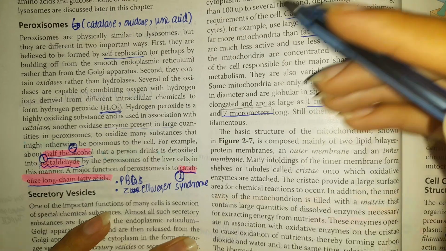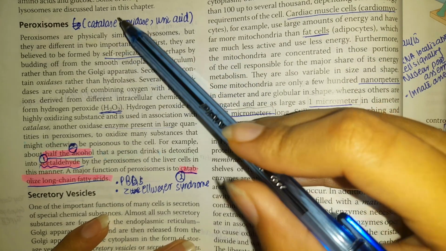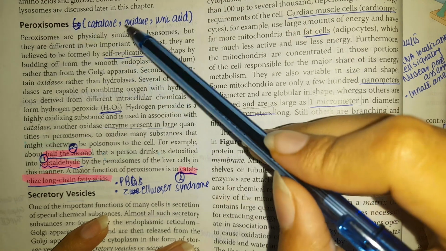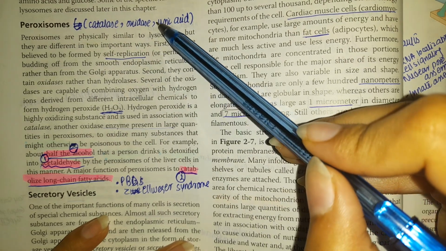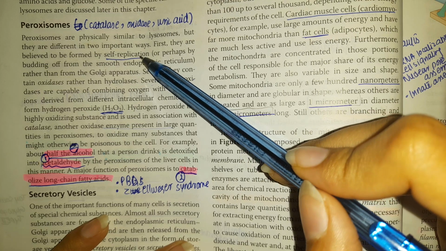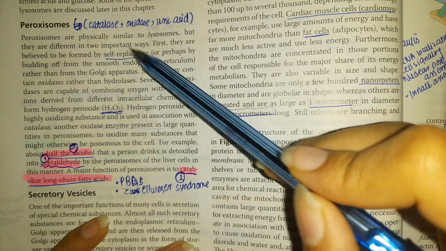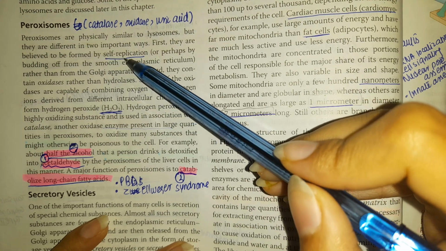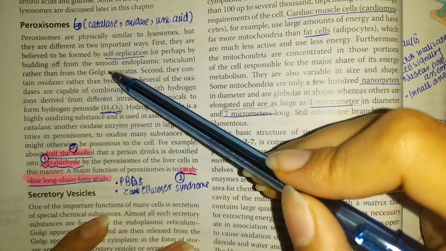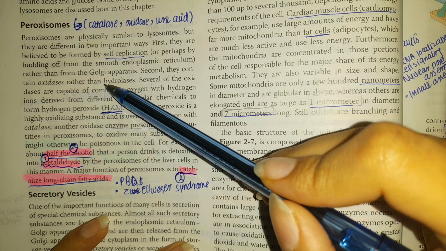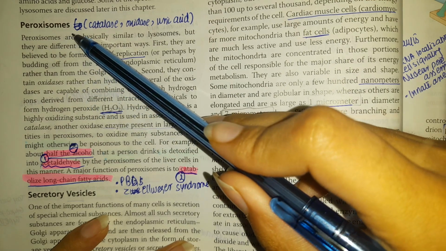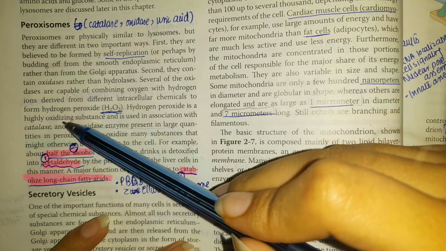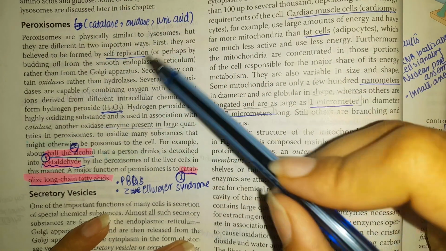Now we have peroxisomes. The enzyme markers for this organelle are catalase or uric acid oxidase. It is a self-replicating organelle, and it is also formed by the Golgi apparatus. It is also single membrane bounded, but the enzymes that it contains are oxidases rather than the hydrolytic enzymes that were contained in the Golgi apparatus.